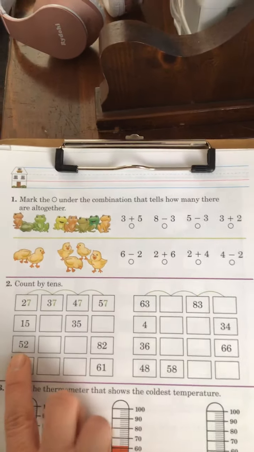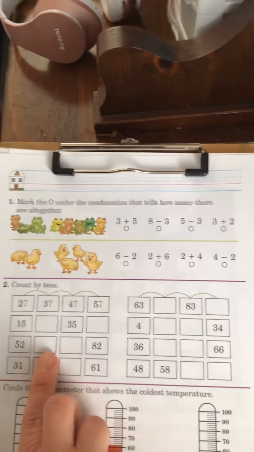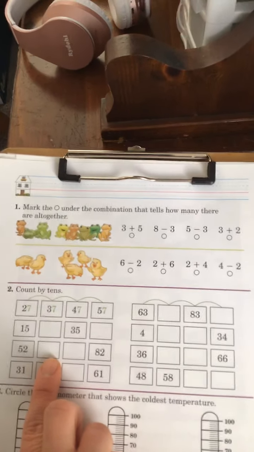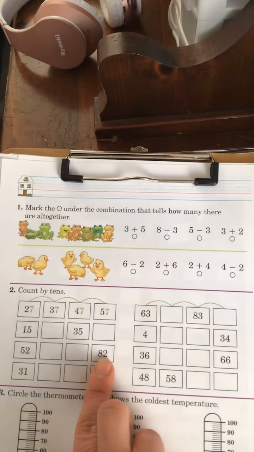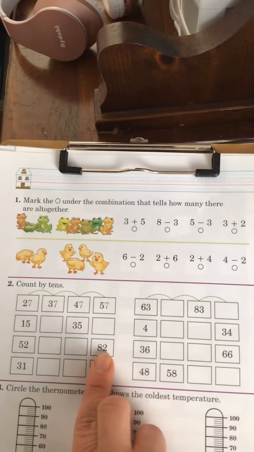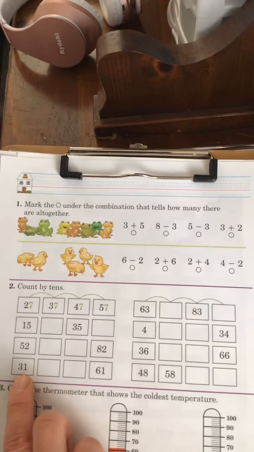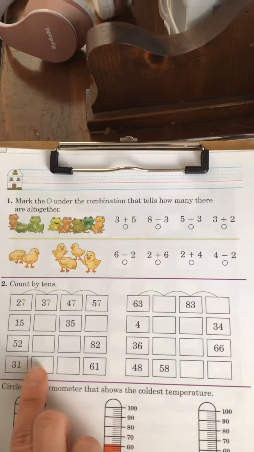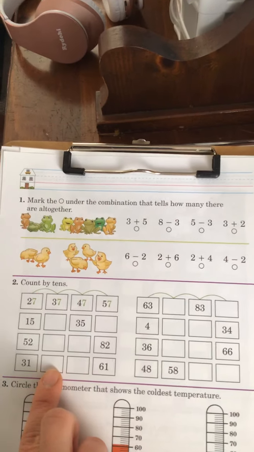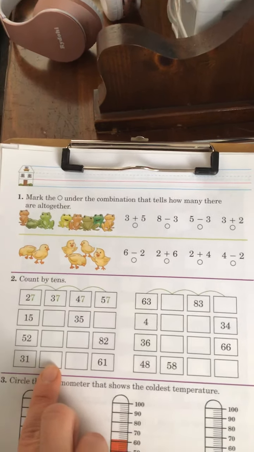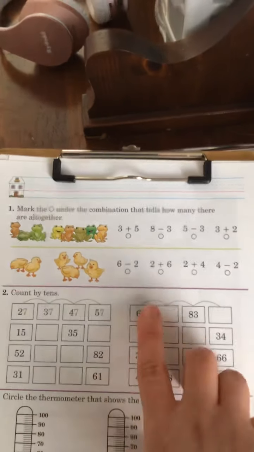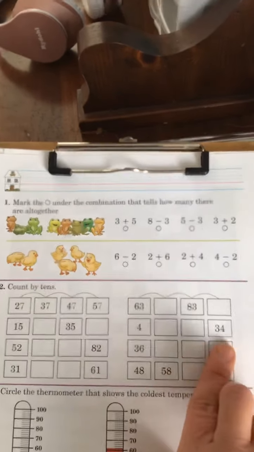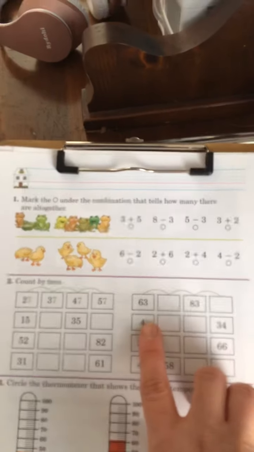Let's do this one together. 52, 62, 72, 82. 31, 41, 51, 61. You're going to do this one yourself, and this one yourself, and this one yourself, but let's start at 4.